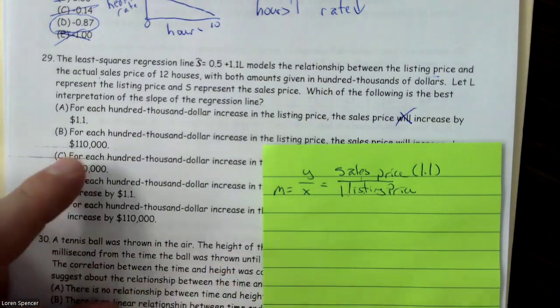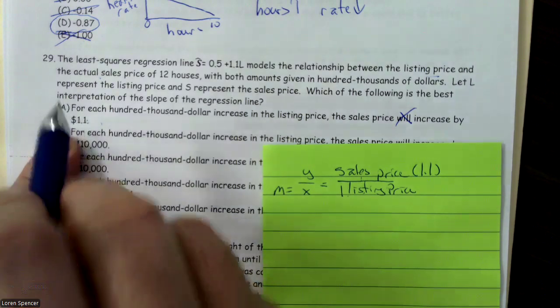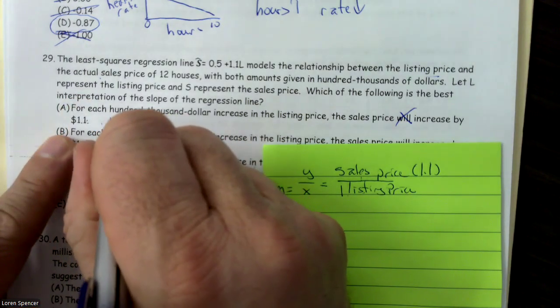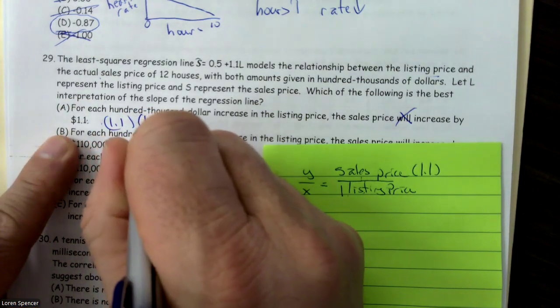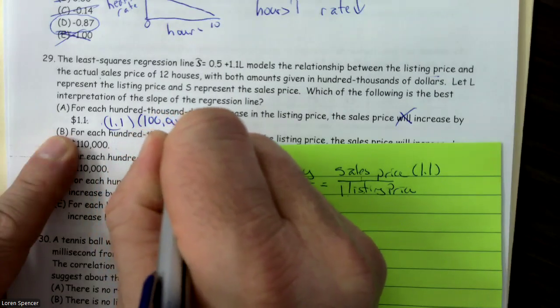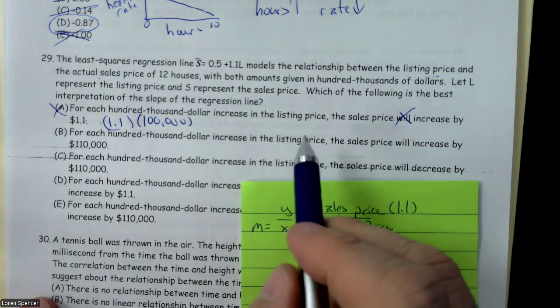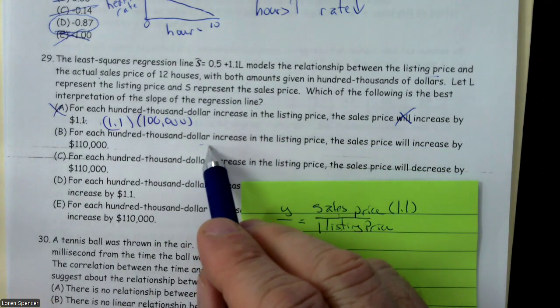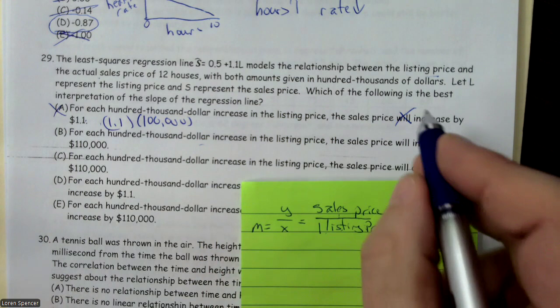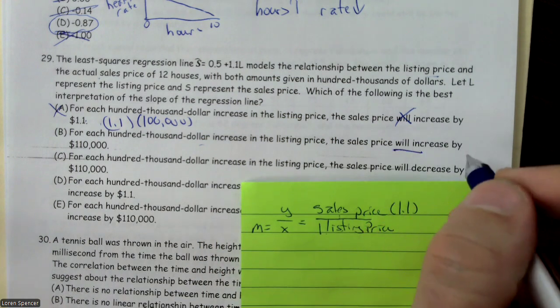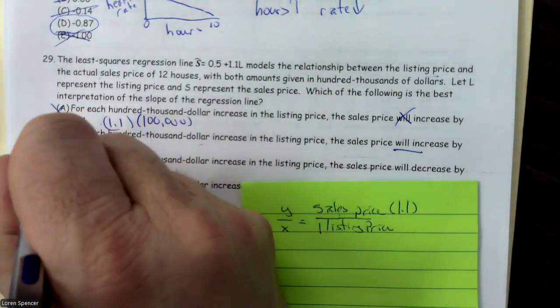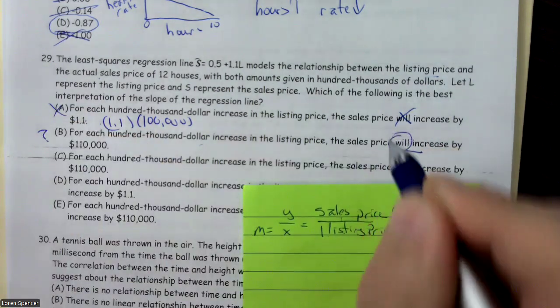All right. And it's not going to increase by one, it's going to be increased by 1.1 times 100,000. All right. So that one's wrong. So for each 100,000 increase in a listing price, sales will, I don't like that word, increase by 110,000. So I don't like that word will.